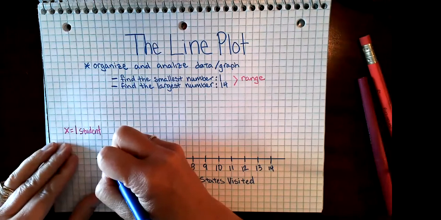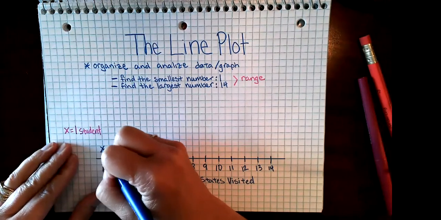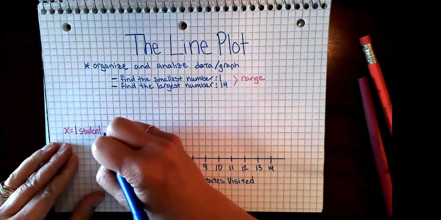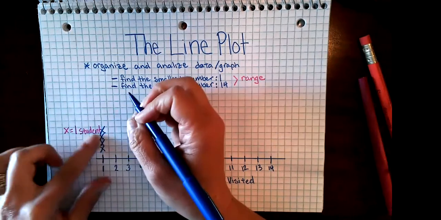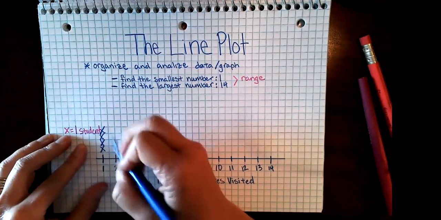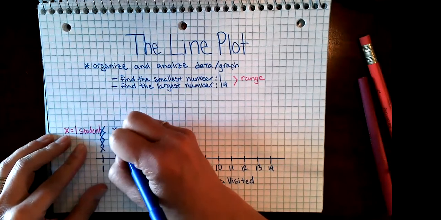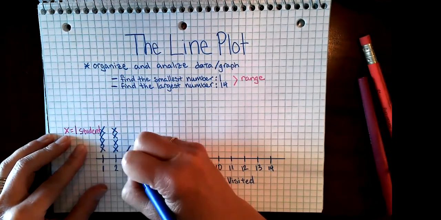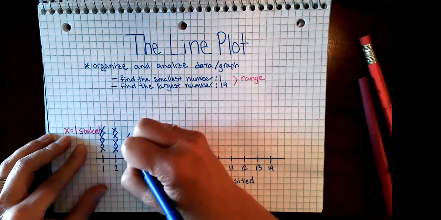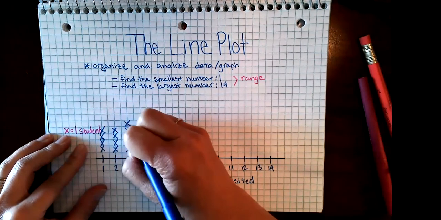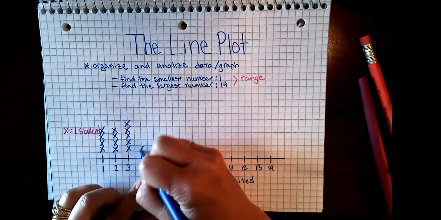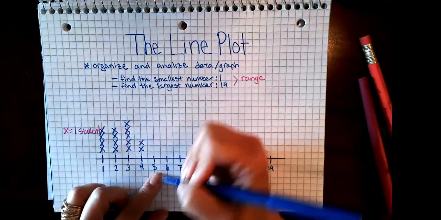Okay, so here we have 4 students. Kind of ran into my student, but that's okay. 4 students here, 4 students were here. 5 students visited 3 states. Okay, 5 students. And we had 2 students that visited 4 states.